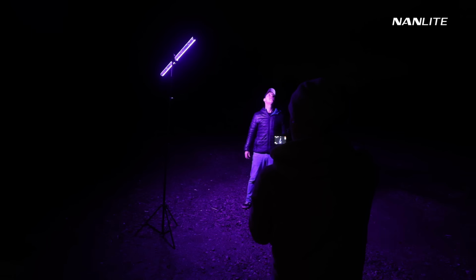Tube lights come with a ton of different effects. You could be at a fireworks display. The music and sound effects that you use are what will help you tell a better story.